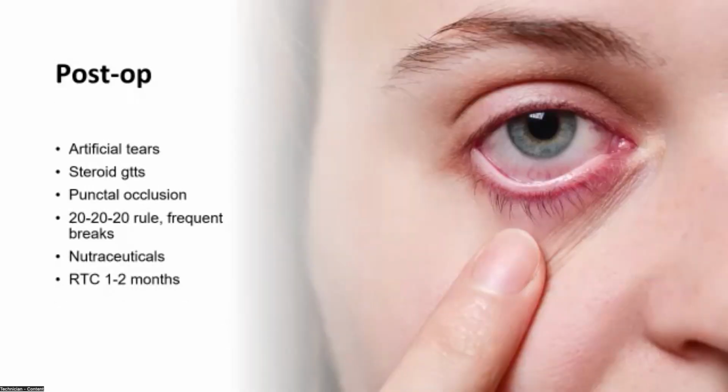And so in this case, what I would do is artificial tears, steroids, punctal occlusion, make sure the patient's taking breaks when they're working, and nutraceuticals are great in this case, like omega-3s to help reduce inflammation. And then you do want to follow up the patient. If you're seeing that this is ongoing, it's probably not acute, okay? But if it's one and done, then you know this is acute, just had LASIK, there's a trigger there, and this is just gone. But again, most of our cases are chronic and complex, so that's what we're going to get into.